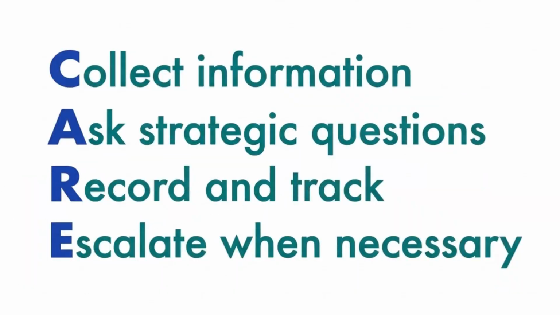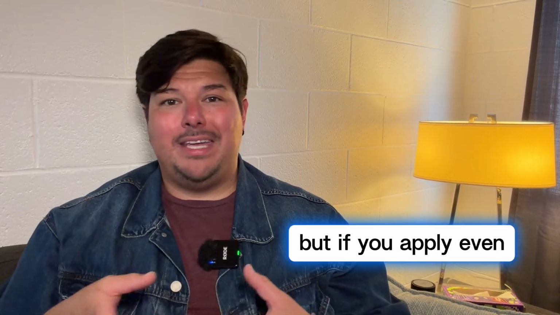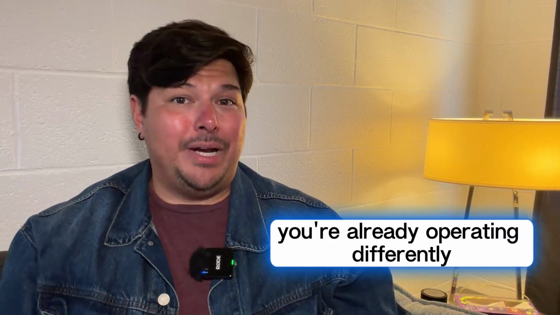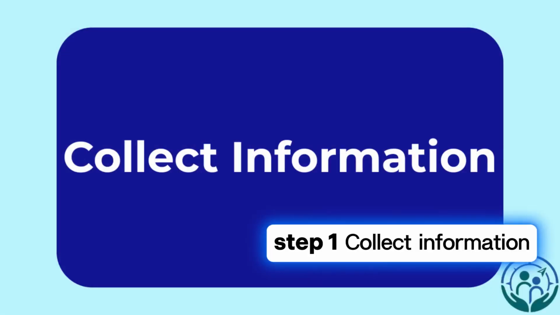CARE is an acronym. C is for collect information. A means to ask strategic questions. R is for record and track everything. And E is escalate when necessary. This is just the beginning, but if you apply even the basics, you're already operating differently than most people are in the system.